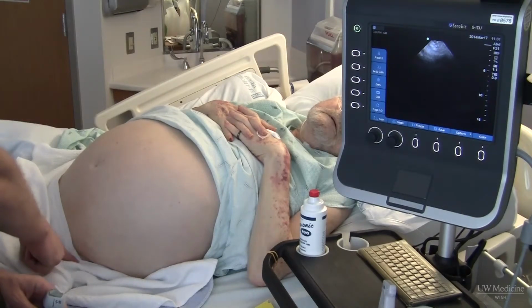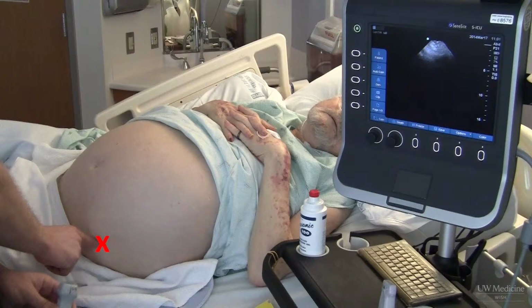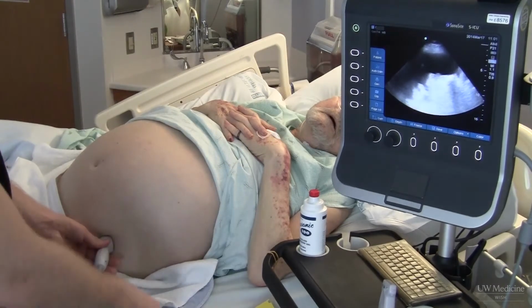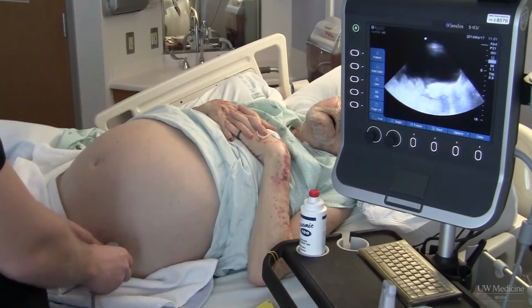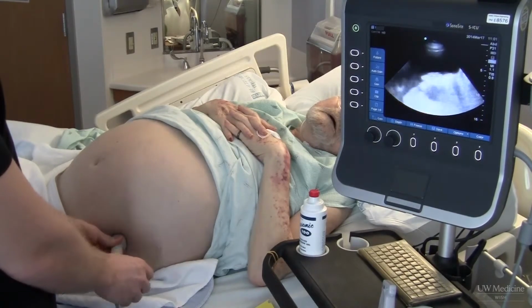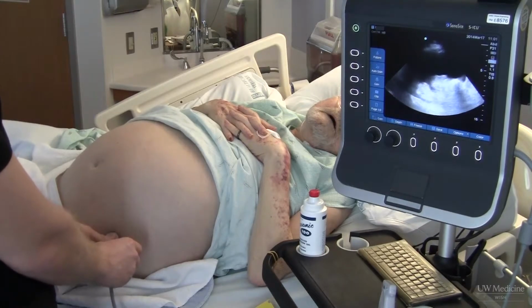If ultrasound is not available, many providers identify a spot 3 cm or 2 finger breadths cephalad and 3 cm medial to the anterior superior iliac spine. Using ultrasound, we can see that this is actually not an optimal location for this patient, with a deeper pocket of ascites visualized by moving medially and cephalad. This is one of the advantages of using ultrasound for paracentesis.